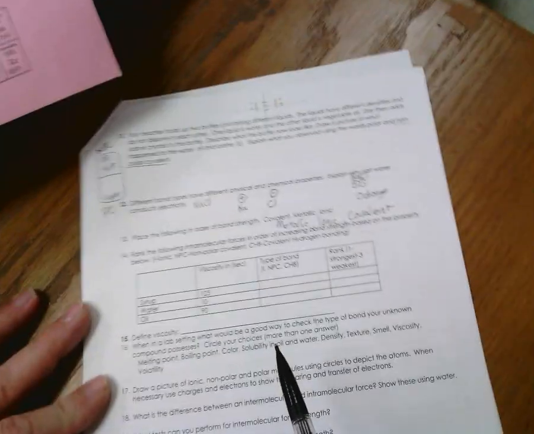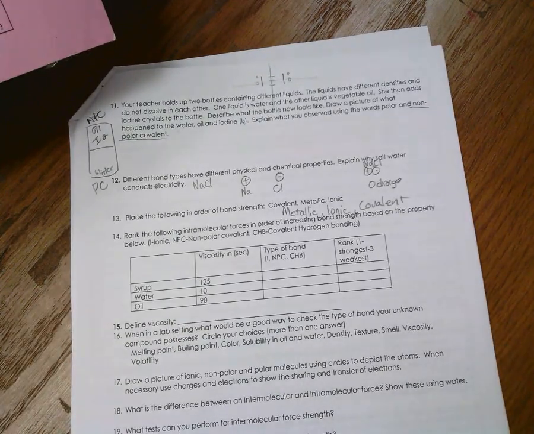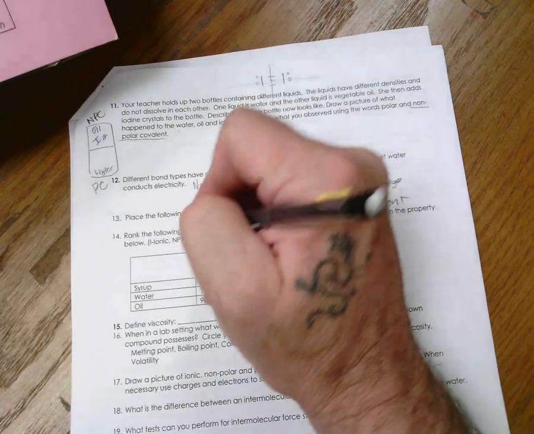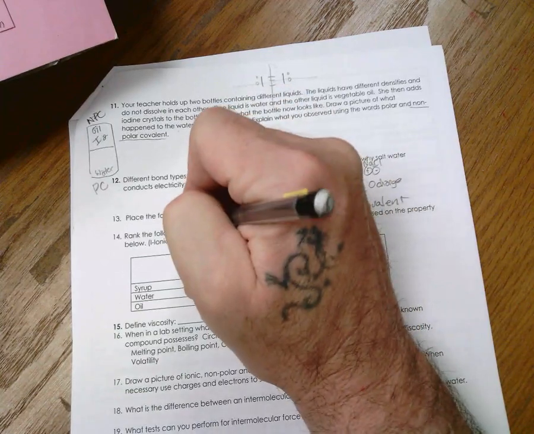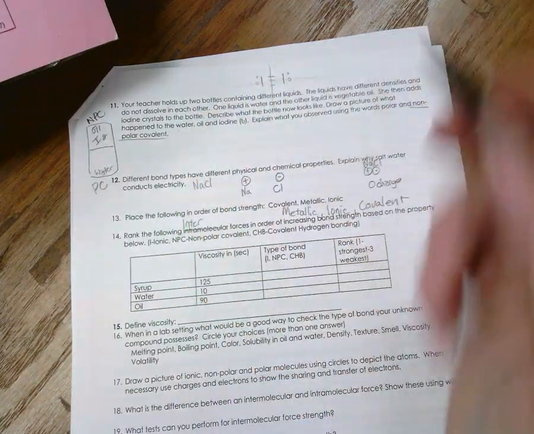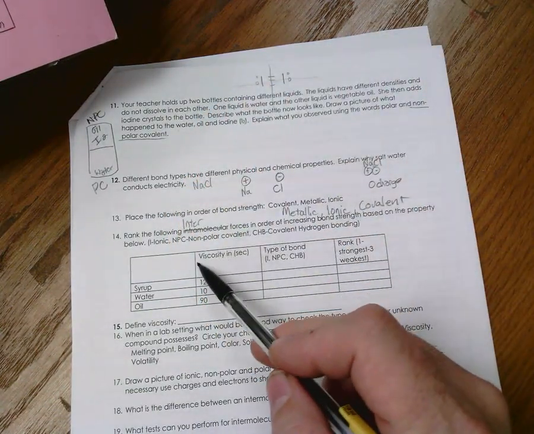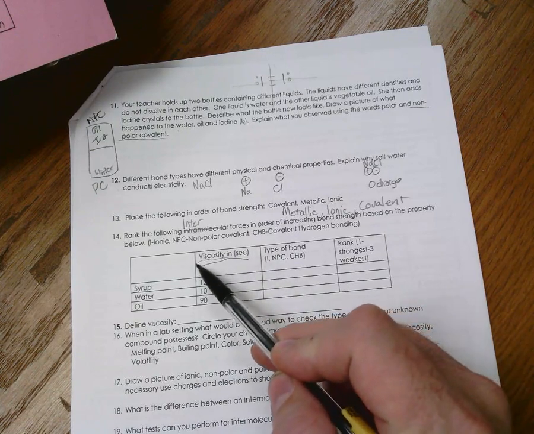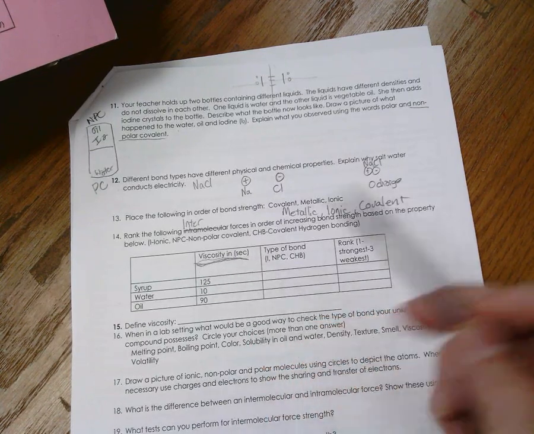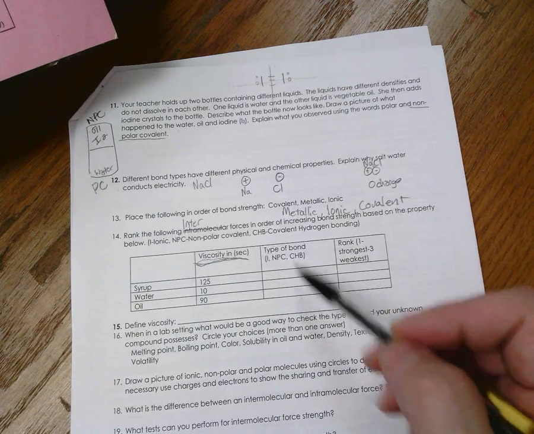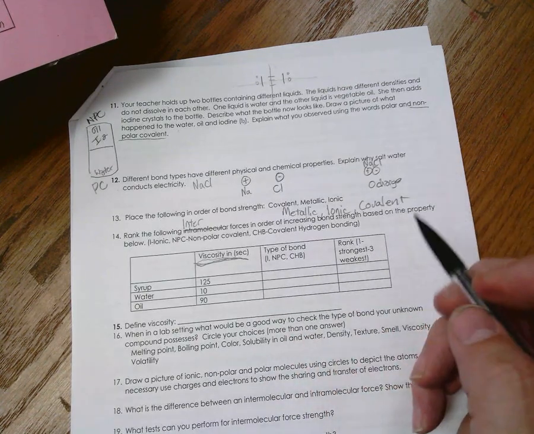Rank the following intramolecular forces in order of increasing bond strength based on the property below. Here's the problem that I have. I think what they meant was intermolecular. Because if I'm testing viscosity, I have to know the bond type before I know the viscosity.